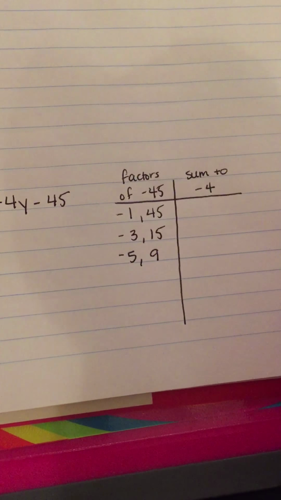So negative 48, well, let's see, that's negative 12 and 4, negative 4 and 12, because remember, the placement is going to make a difference. Negative 6 and 8, negative 8 and 6. Let's go easy: negative 1 and 48, negative 48 and 1.